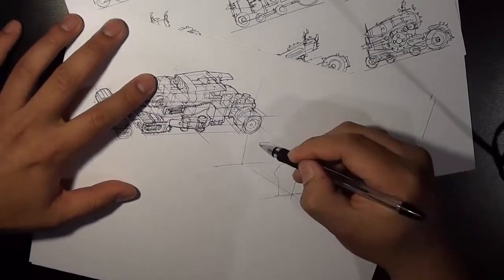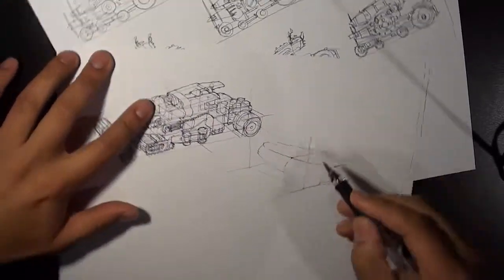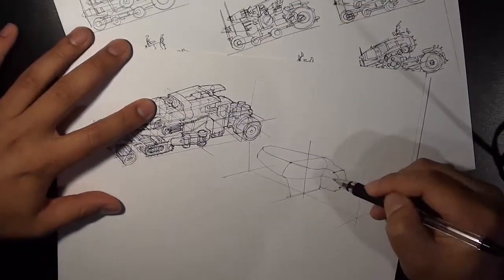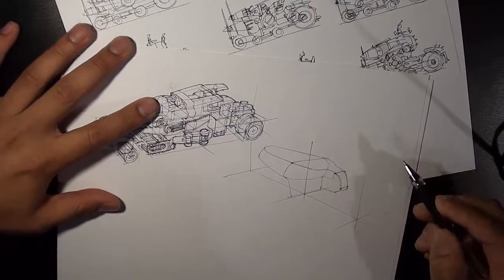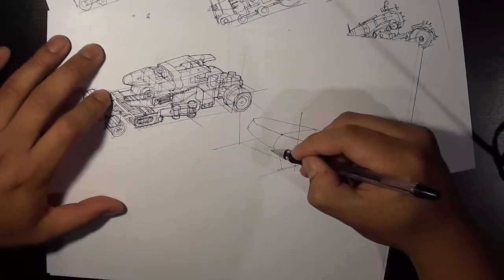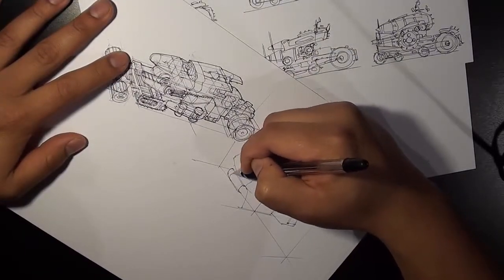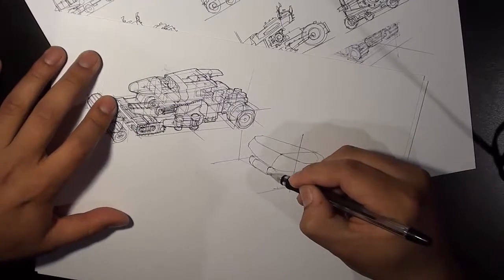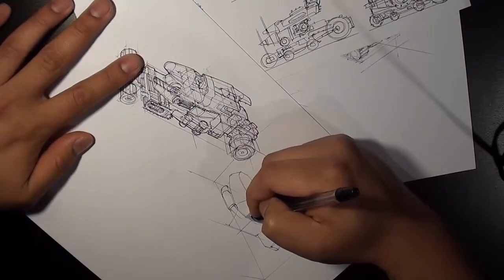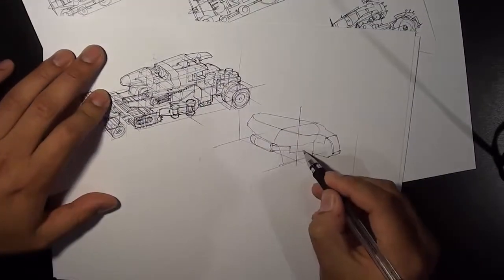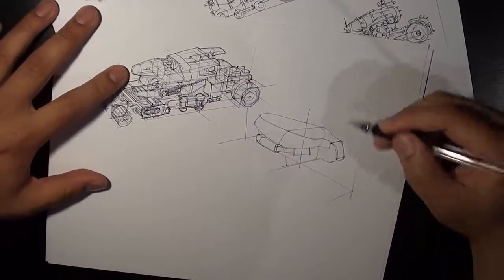It's not sculpting, but yeah, I guess it's sculpting. I like to sculpt on the page. And this is where you can get really cool forms once you get comfortable doing the perspective drawings.